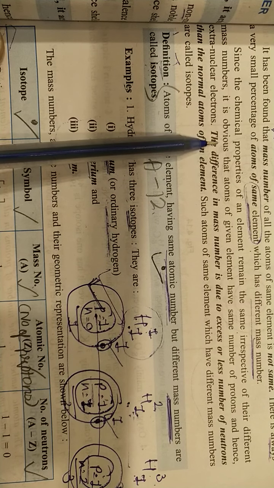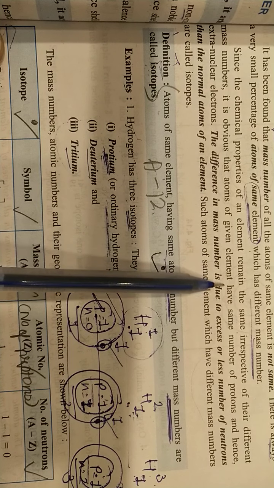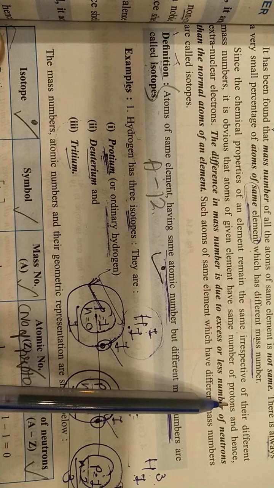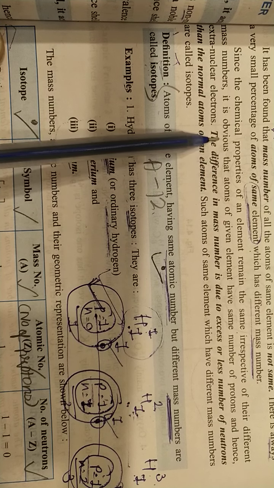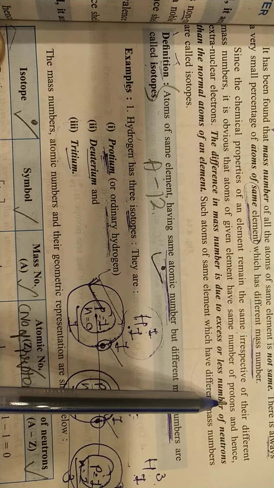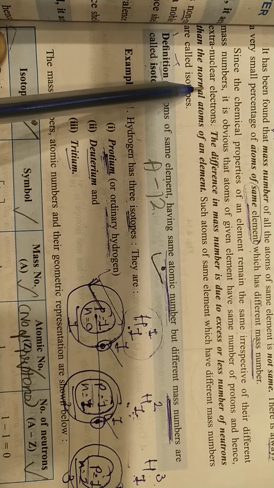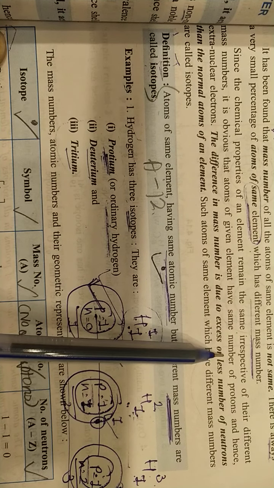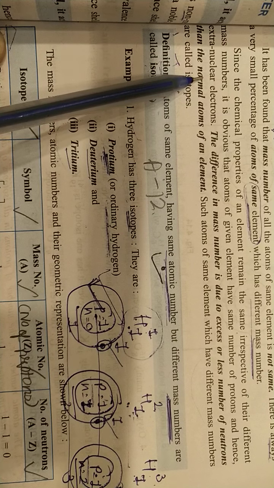It is obvious that atoms of a given element have the same number of protons, and hence the same number of electrons, because proton number equals electron number.